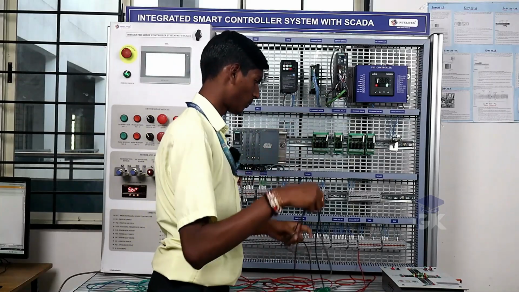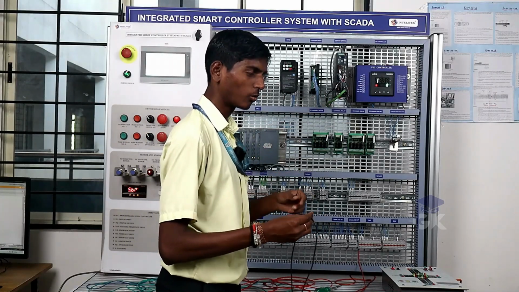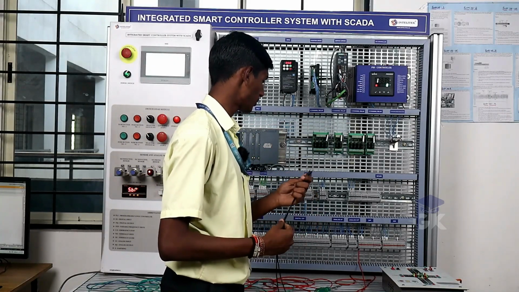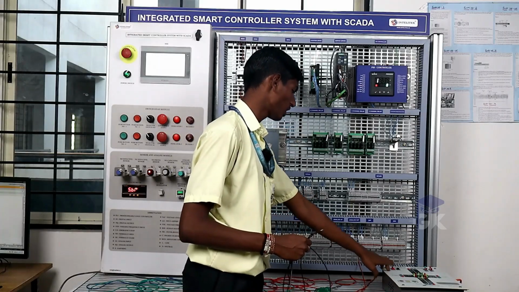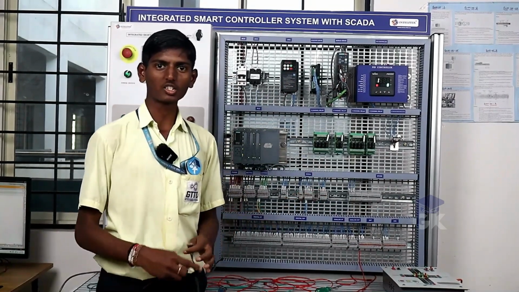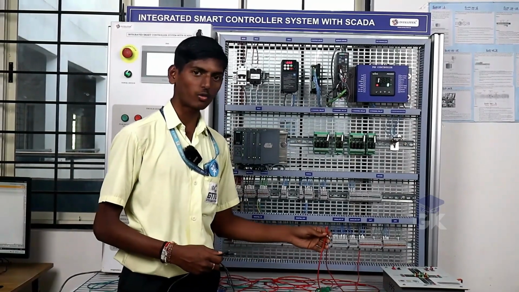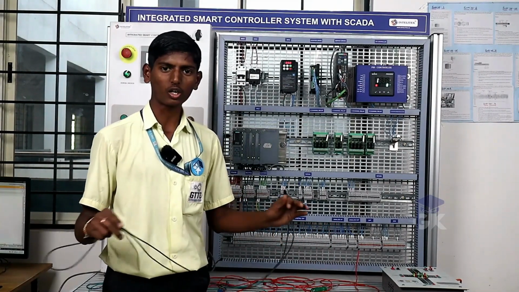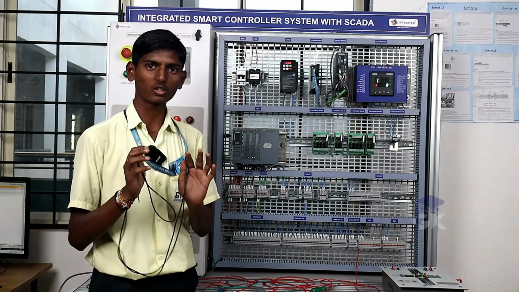So black for ground. As per the wire color standard, you should use red for 24 voltage and black for ground. So I prefer to use this only.